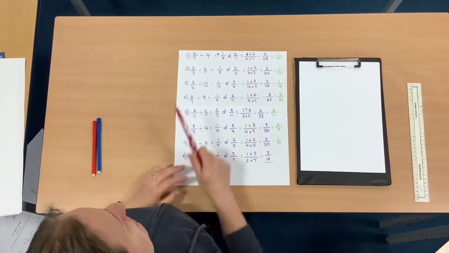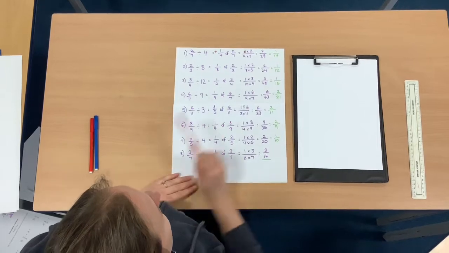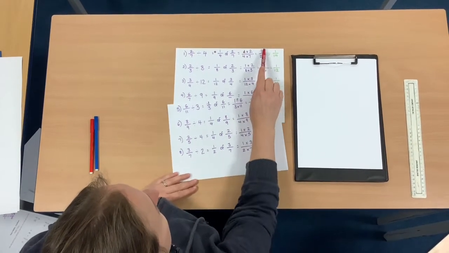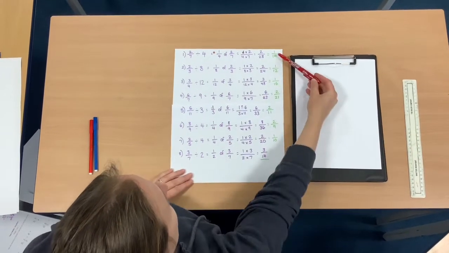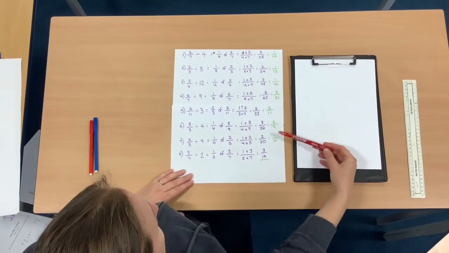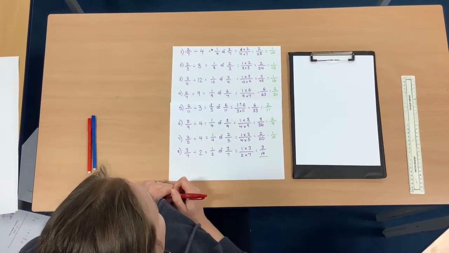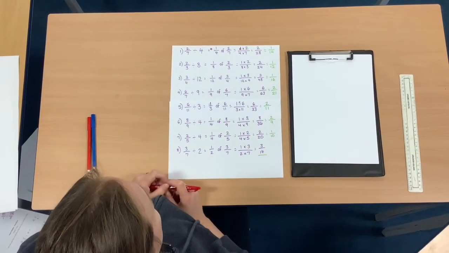Now I have shown the process that I went through for each one, and the last purple one is an acceptable answer, but I have simplified where I could in green as well. So either of those is fine. If you've simplified it as well, then well done.